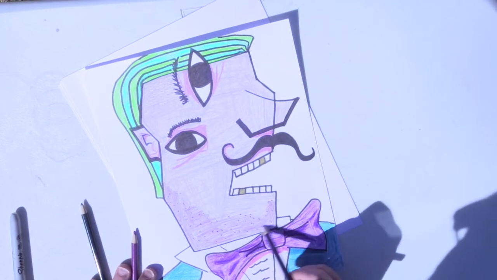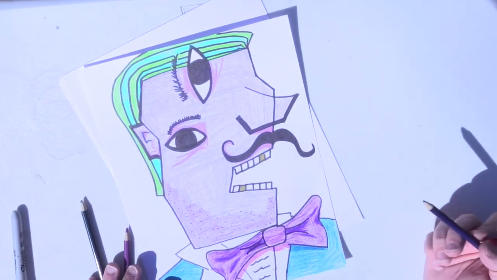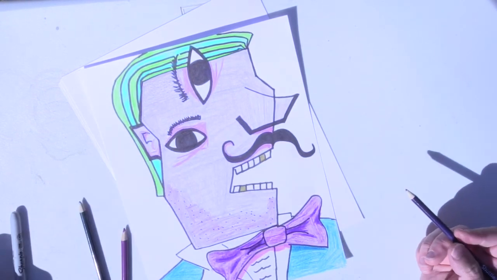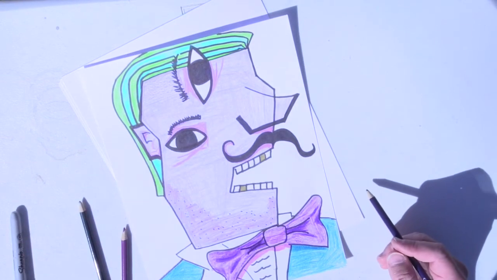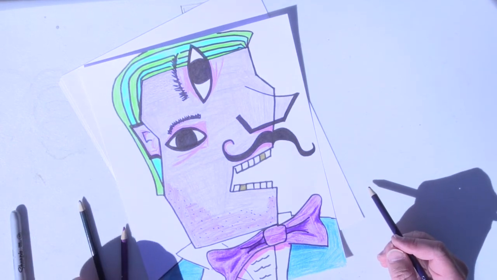Okay, so there you go. Have fun with it. Have fun with it. That's the assignment for today. Blow up your person into a bigger drawing, and then give it some color if you got colors.